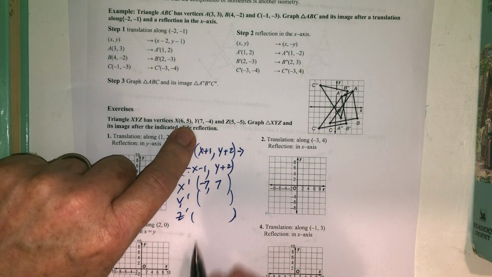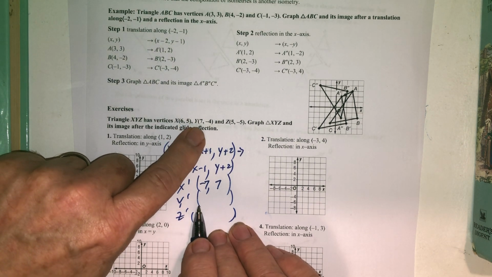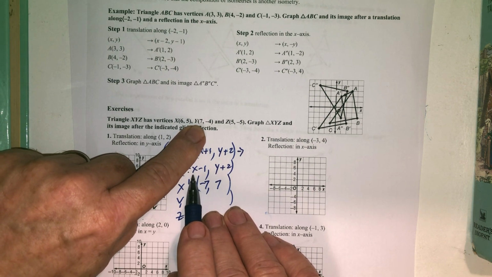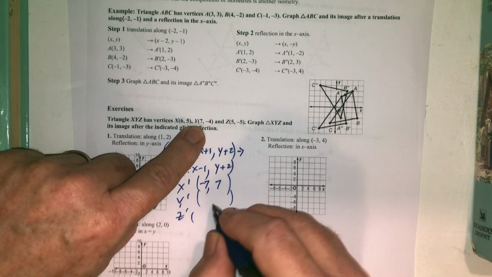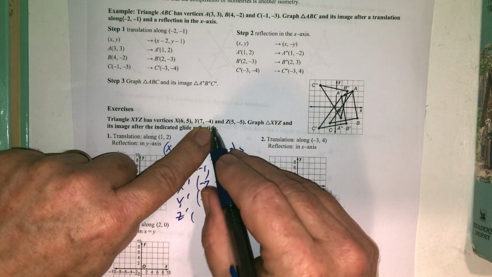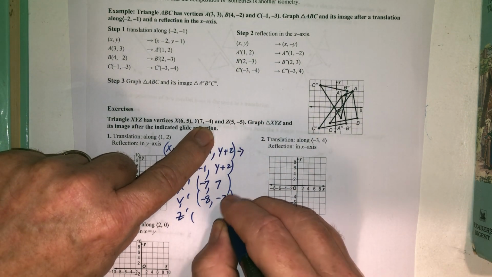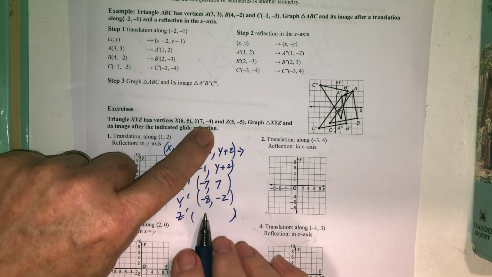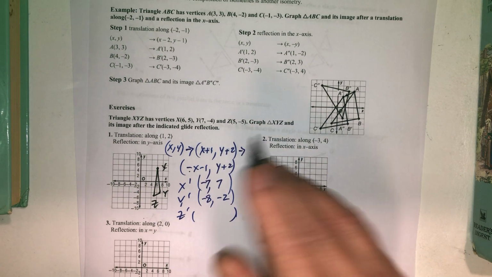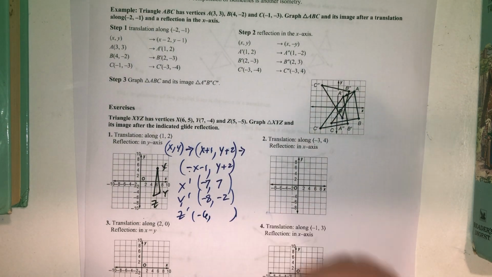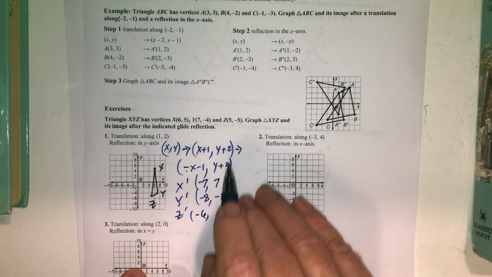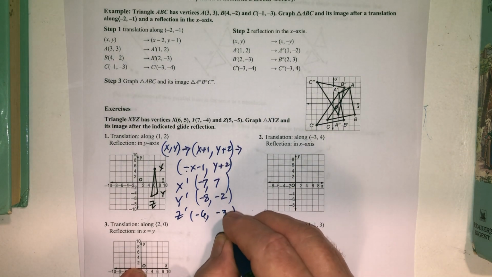Then we take the y-coordinate, 5, increase it by 2, and that gives you 7. For Y, we take the x-coordinate, 7, take its opposite, -7, and decrease that by 1, which makes it -8. Then take the y-coordinate, -4, and increase it by 2, which makes it -2. Now let's go to Z. The opposite of the x-coordinate 5 is -5, and decrease that by 1 gives you -6. Take that y-coordinate, -5, and increase that by 2, and that gives you -3.